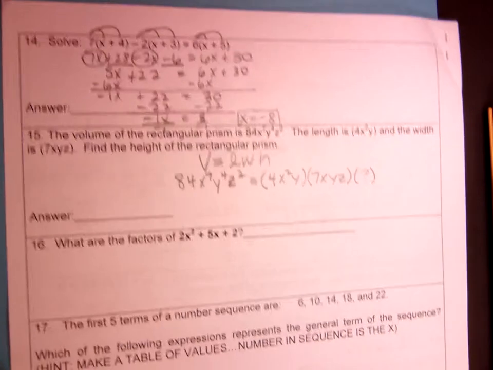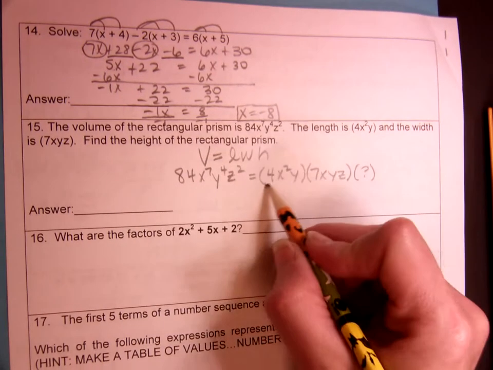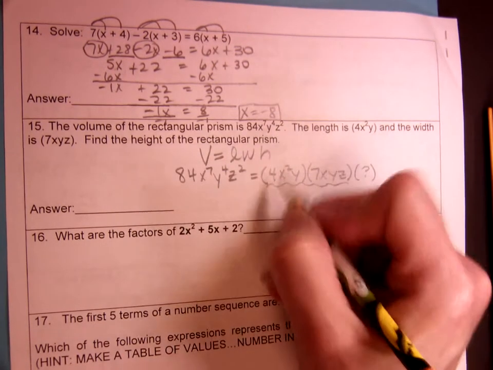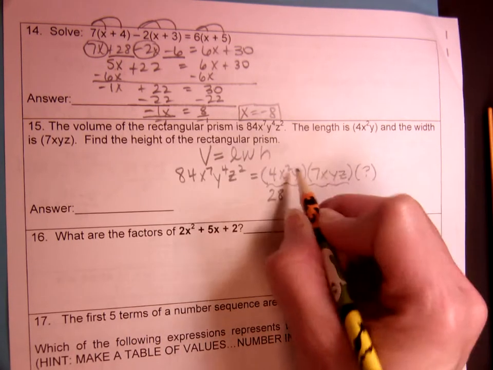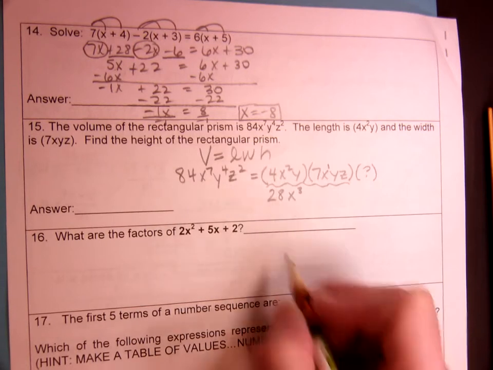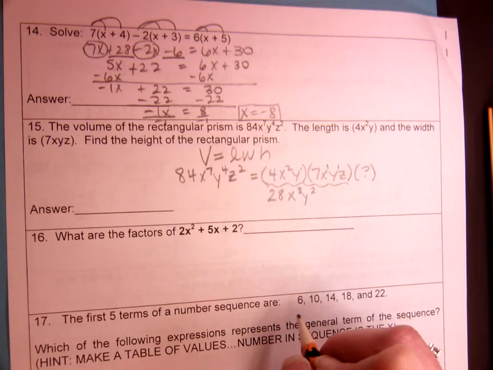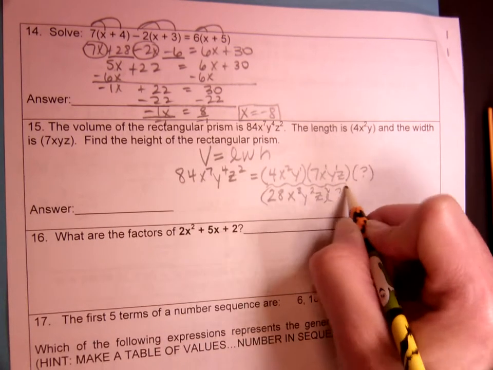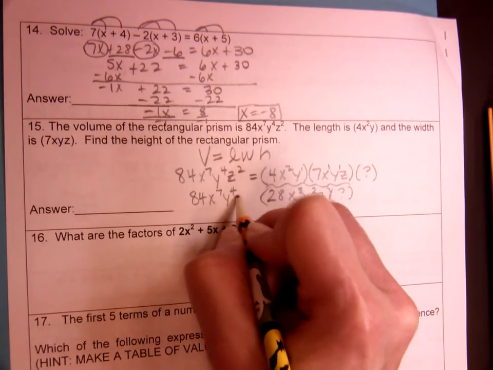Well, the first thing that we need to do to find the height is to go ahead and simplify what we have on the right-hand side here, okay? So 4 times 7 is 28. And remember, when you're multiplying bases, you are adding their exponents. So this would be x to the 3rd, since this is a 1. The y's would be y squared, since each one of these has a 1 for an exponent. And then we're just going to have a z there. And you're just going to write the other things down since we haven't used them.